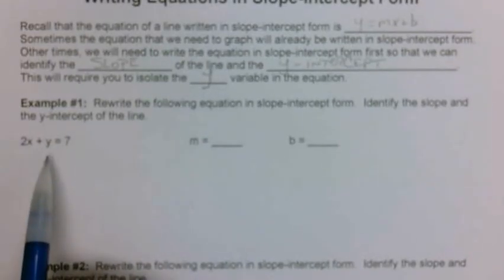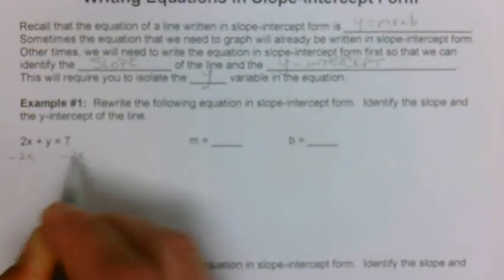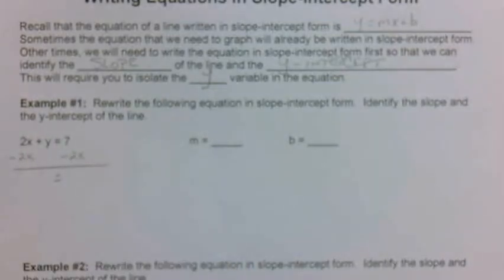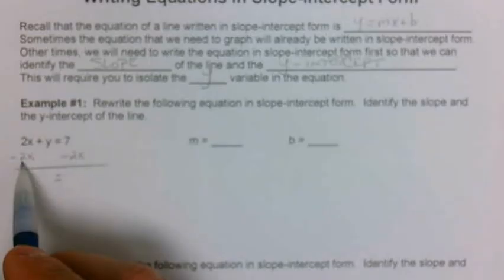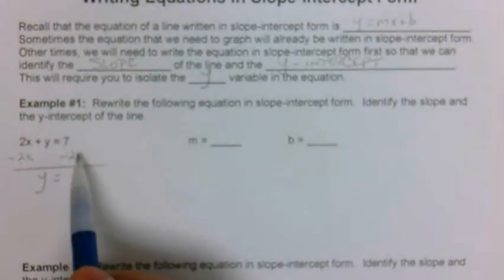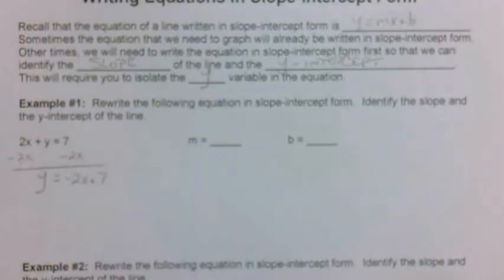So in order to isolate y, we're going to have to subtract 2x on each side of the equal sign. Bring your equal sign straight down. And on the left, 2x minus 2x is 0, leaving us with y. And on the right-hand side, we have 7 minus 2x, which is the same as negative 2x plus 7. Negative 2x plus 7.